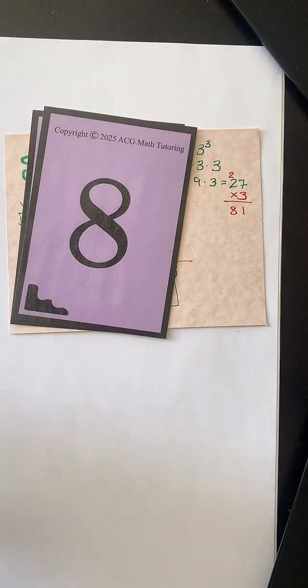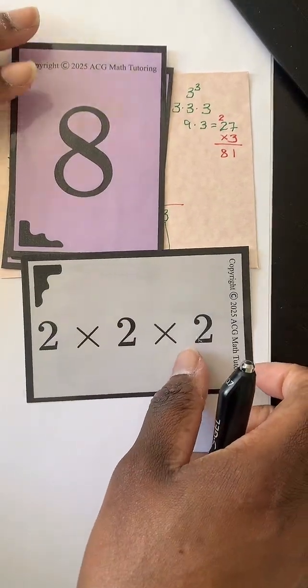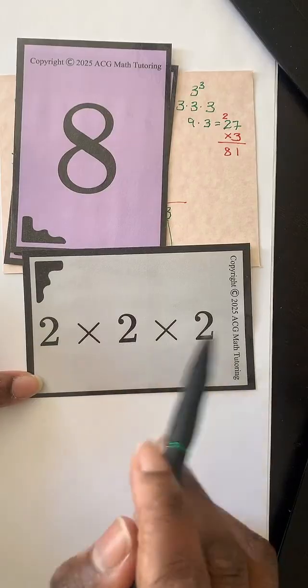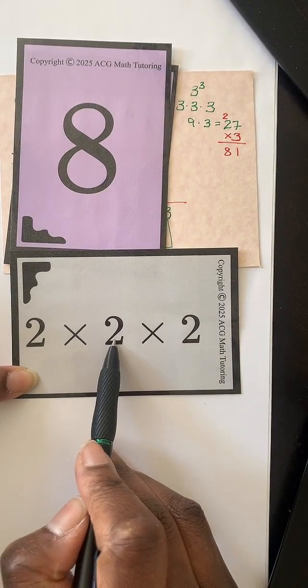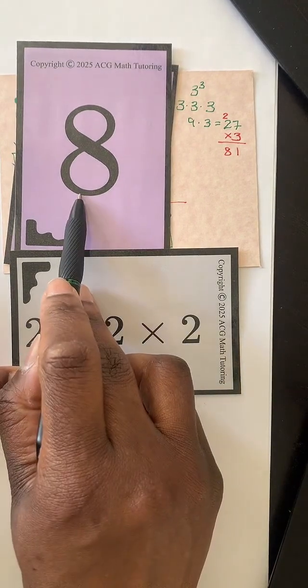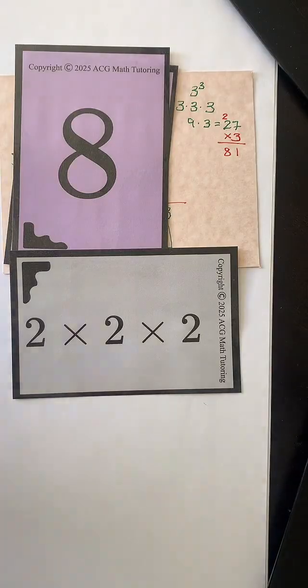So 2 times 2 gives me 4, and 4 times 2 gives me 8. So 8 is a perfect cube.